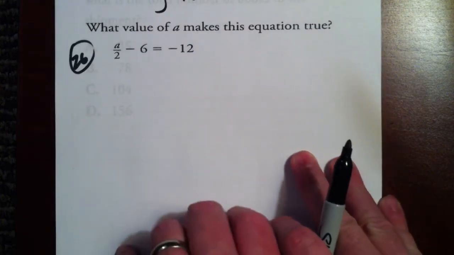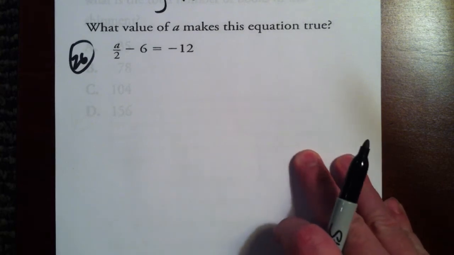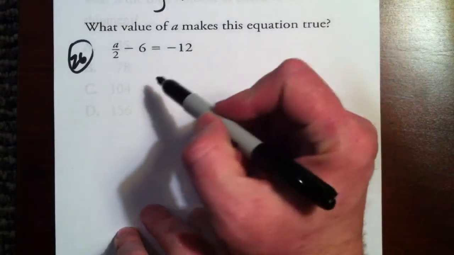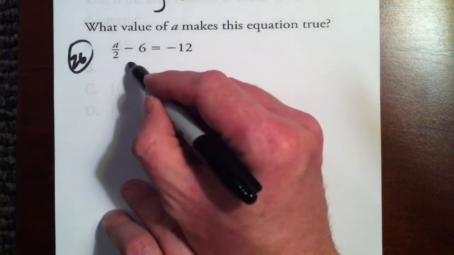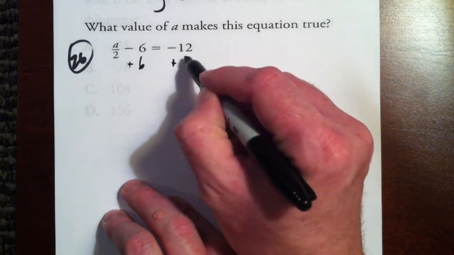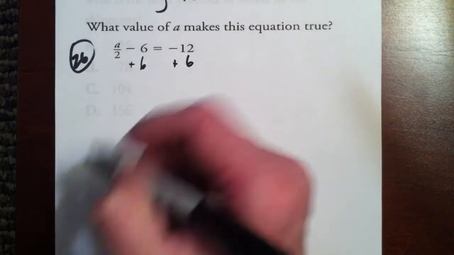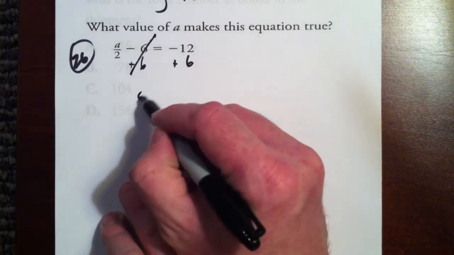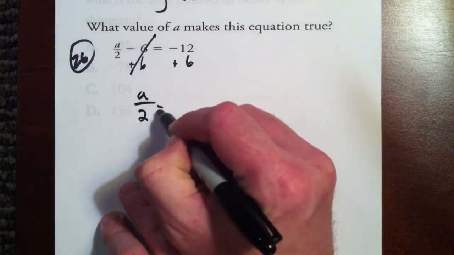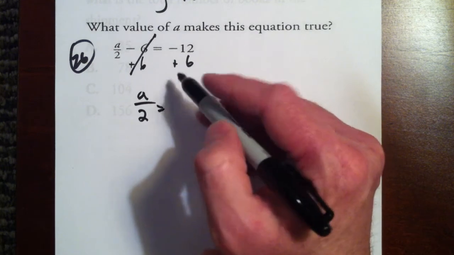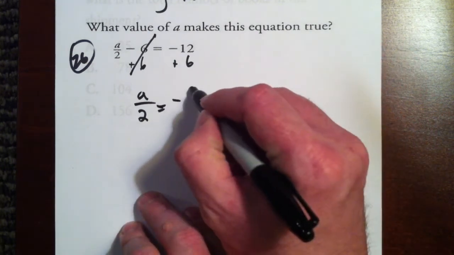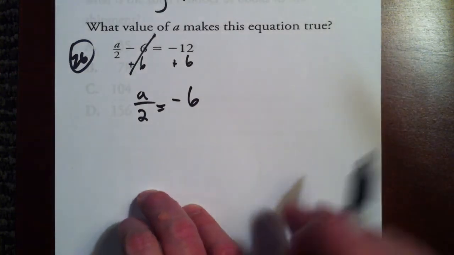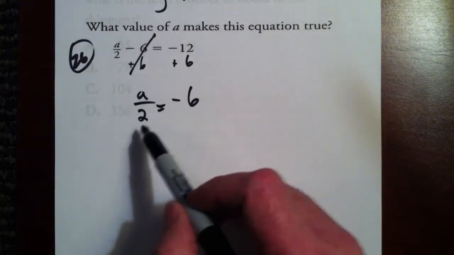Well, we need to do the same thing here. We need to solve for A. Well, the easiest thing for us to do is to get rid of this negative 6. In order for us to do that, we have to add 6, but we have to add 6 to this side as well. Okay? That crosses that out. We're left with A over 2 equals, now keep in mind, negative 12 plus 6 does not equal 18 or negative 18. It equals negative 6.